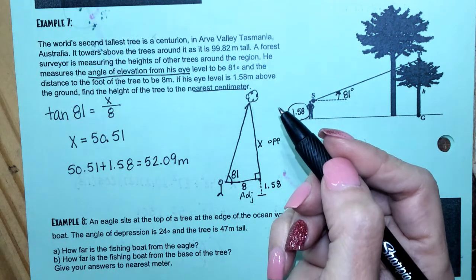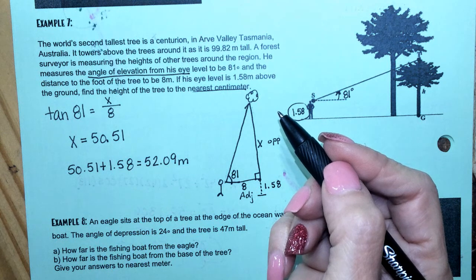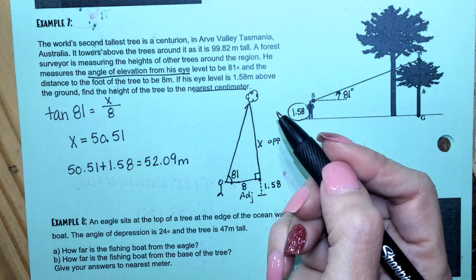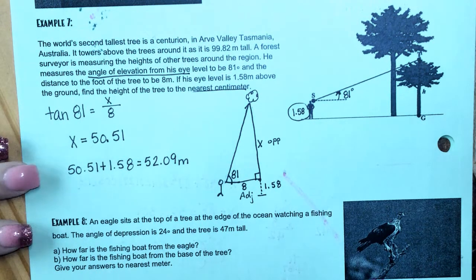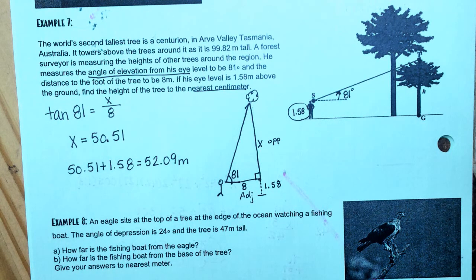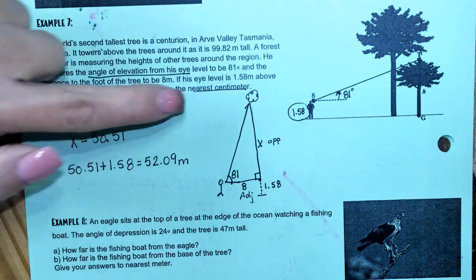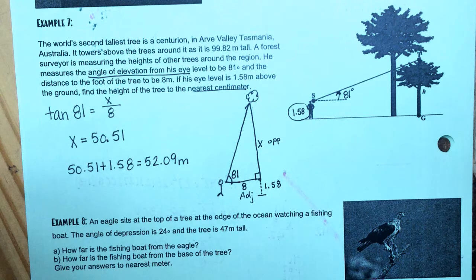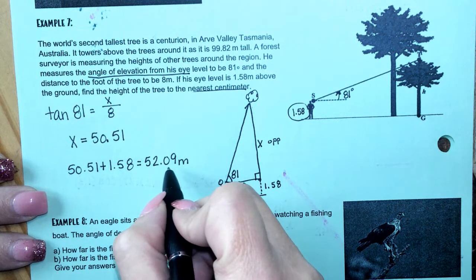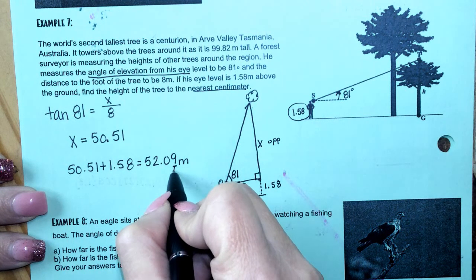Wait, did they convert those? Find the height of the tree to the nearest centimeter. Oh, but it was all in meters. Oh, I didn't even catch that. Oh, you know what? I think this is the one I wrote cognitive. I remember what it was now. You have to round it to the nearest centimeter, but your answer is in meters. So centimeters is going to be this spot right here.